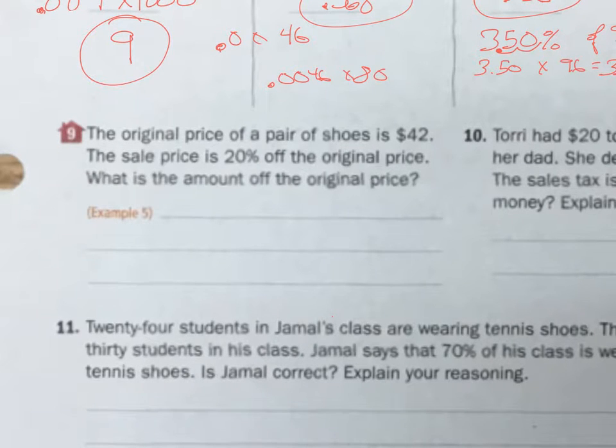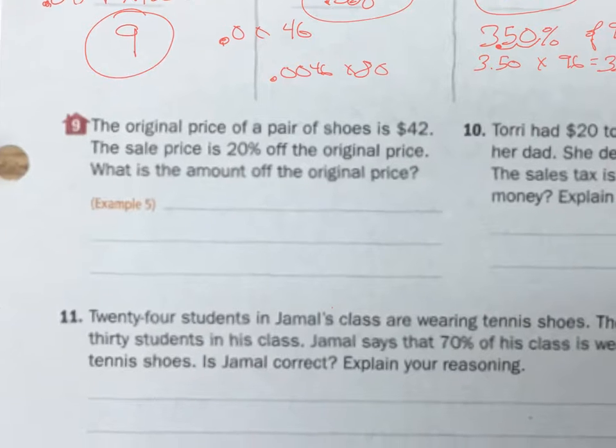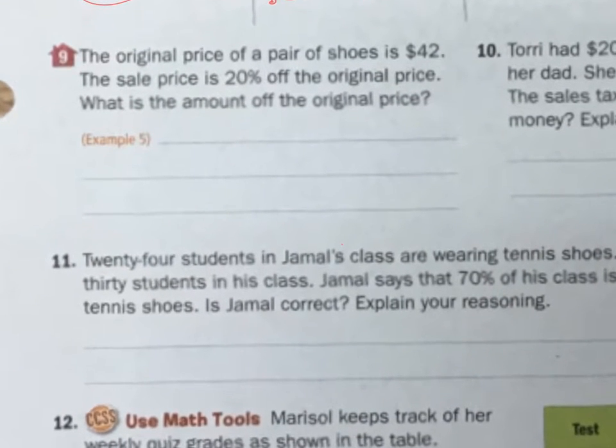Now, let's see. How many did I want you to do on this? 2.7, 12. I want you to do the whole page. Okay. The original price of a pair of shoes is $42. That's the original price. The sale price is 20% off the original. What is the amount of the original price? The original price of a pair of shoes is $42. The sale price is 20% off the original.